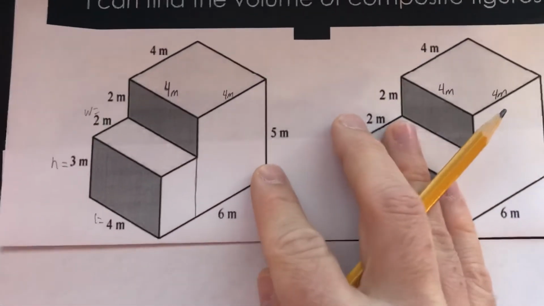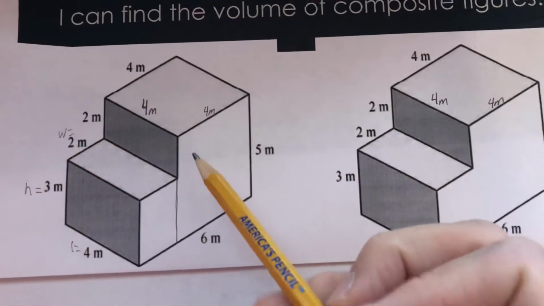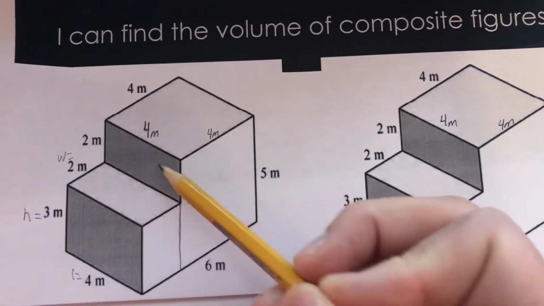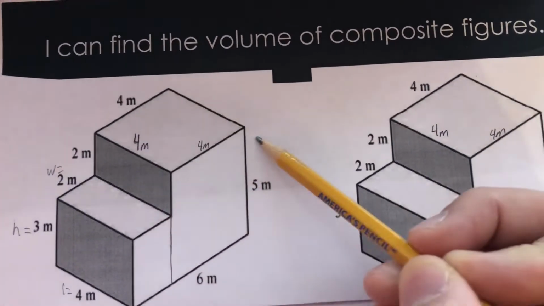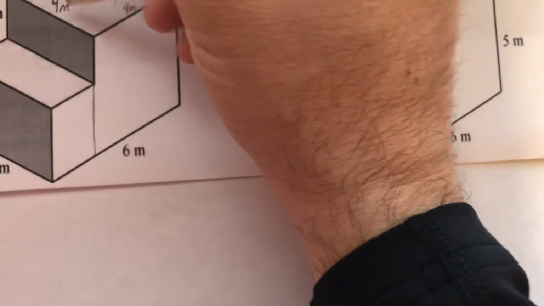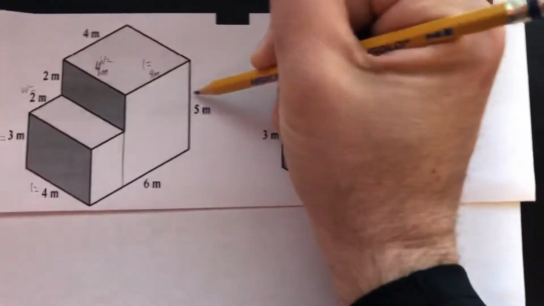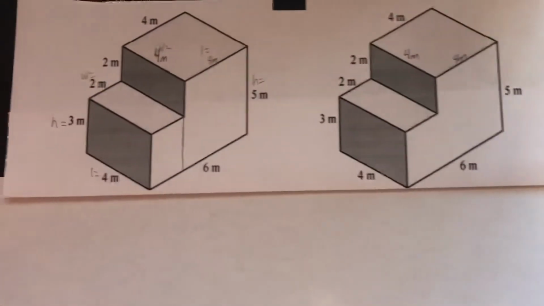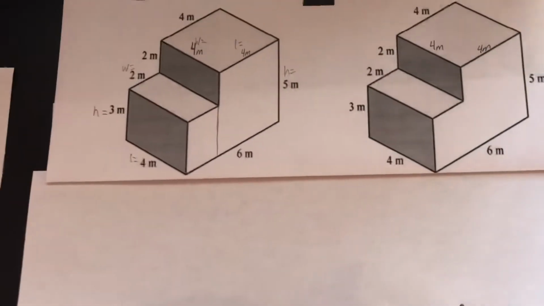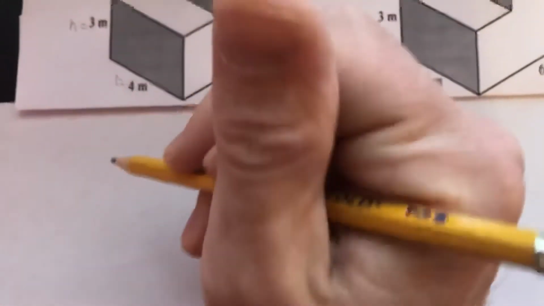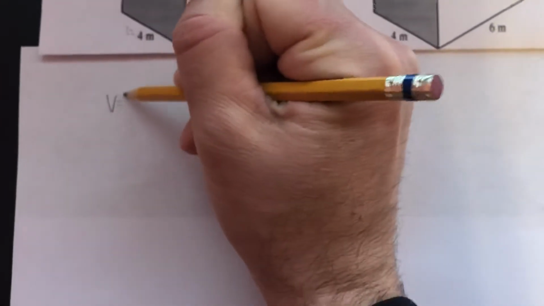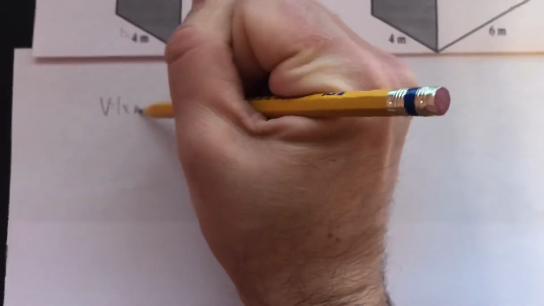All right, so then when I look at the larger one, the right-hand side, I see the distance across. So looking at that one on the right, length. Front to back, I see the width. And then the height over here, top down, is 5 meters. So I've found the length, width, and height of each. So let's find the volume using our formula. Volume equals length times width times height.